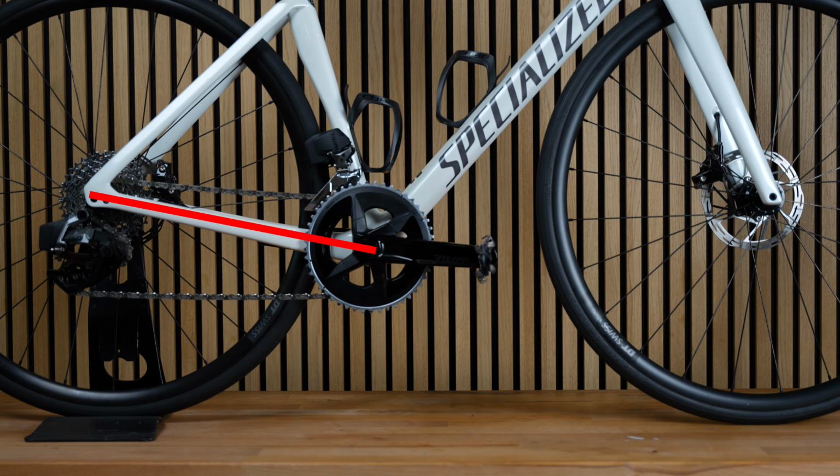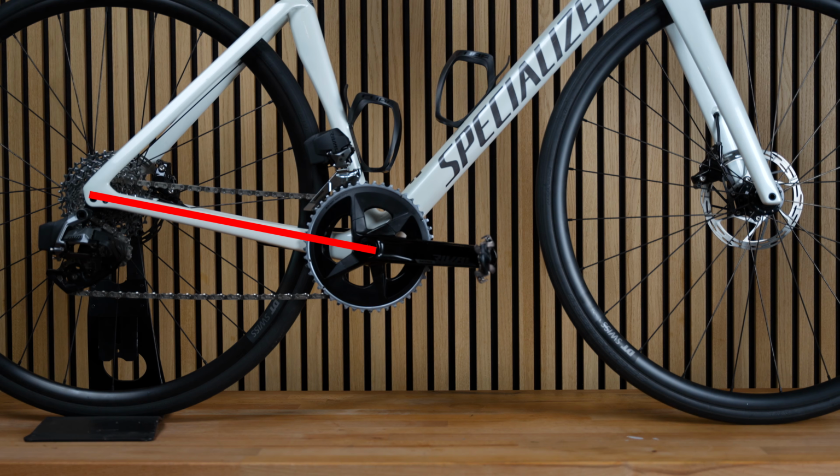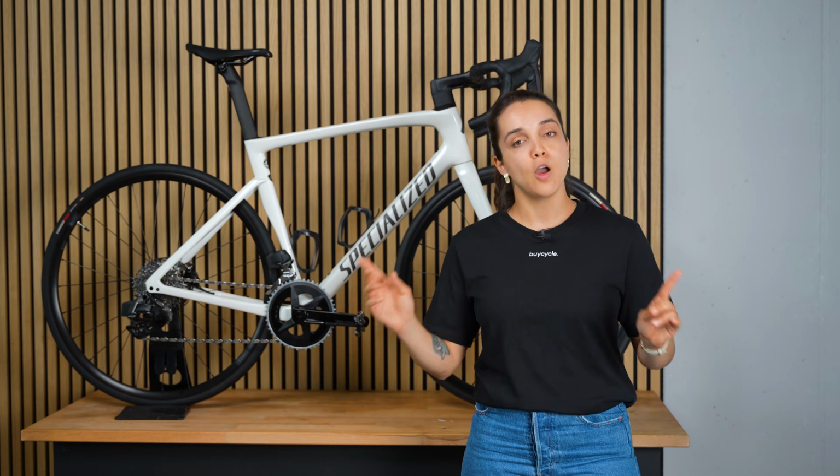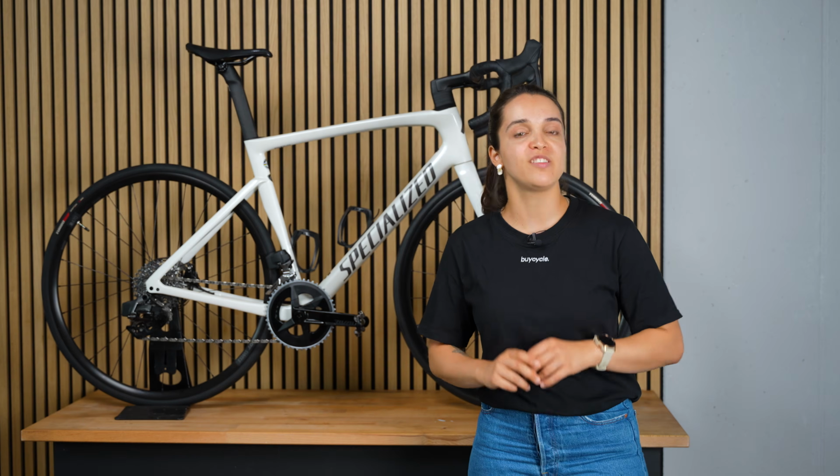The chainstay length is measured horizontally from the bottom bracket to the rear wheel dropouts. It affects the wheelbase and bike handling. Longer chainstays improve stability and create a longer wheelbase, while shorter chainstays offer sharper handling.